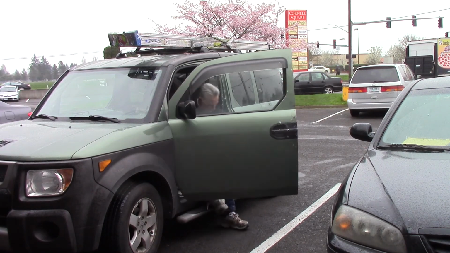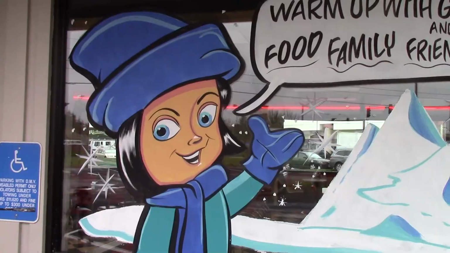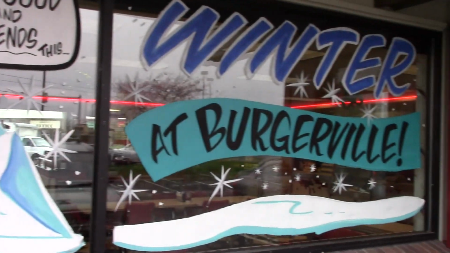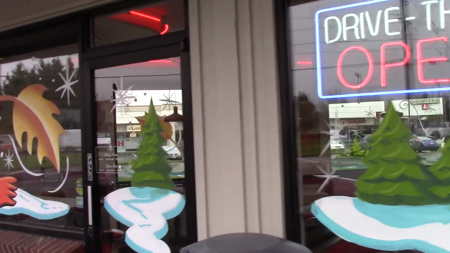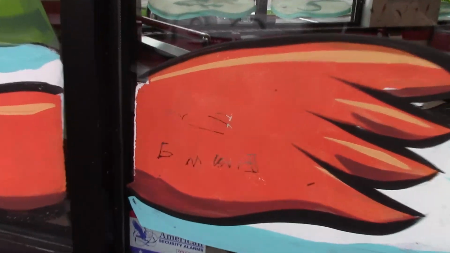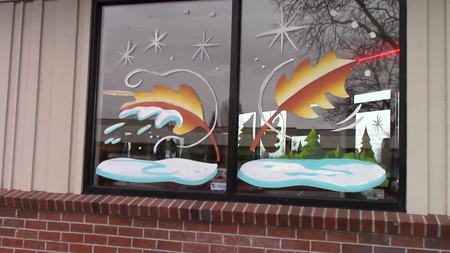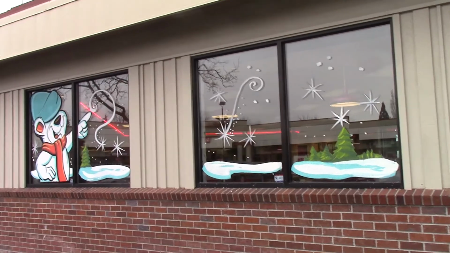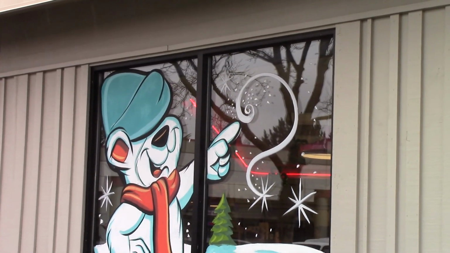Alrighty, let's go. So this is all going to be coming down here. Mr. Tree, and then the leaves with the snow, and a cute little penguin. Oh, we got some graffiti. A few more leaves. I really like the leaves with snow on them. I haven't done this before. And then a little bear character over there.